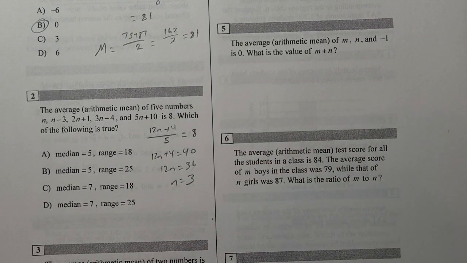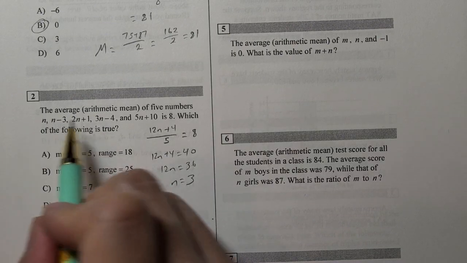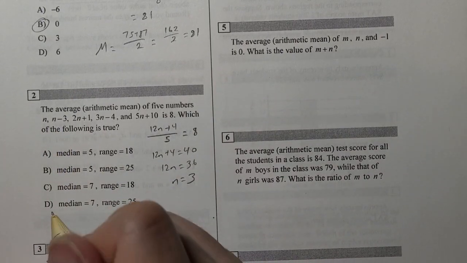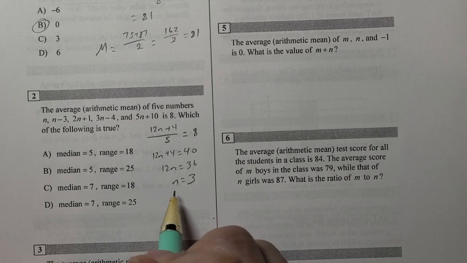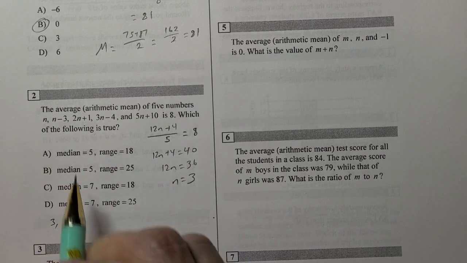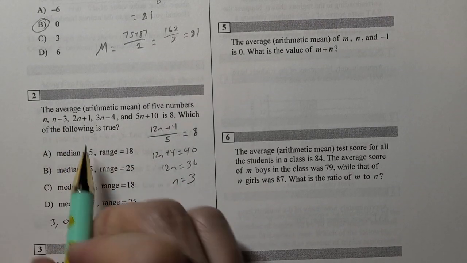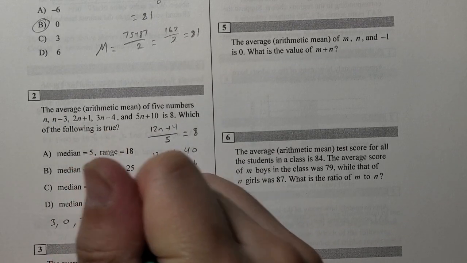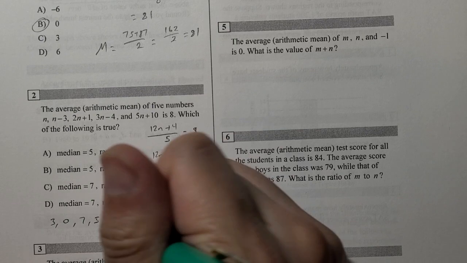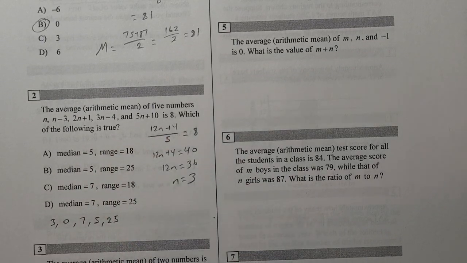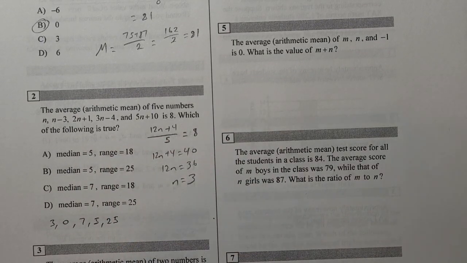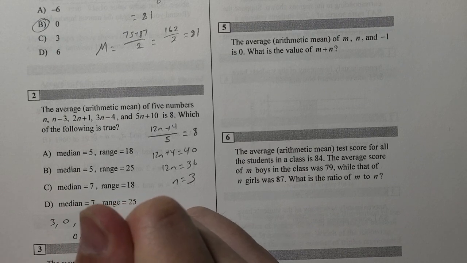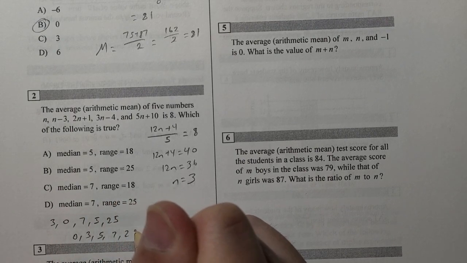So the median, well, let's just plug in all the numbers here, and then we can sort it sequentially if needed. n is 3, and then 3 minus 3 is 0. 2 times 3 plus 1, that's 7. 3 times 3 minus 4, that's 5. 5 times 3, 15 plus 10, that's 25. Okay? Let's sort them sequentially. That's 0, 3, 5, 7, 25.